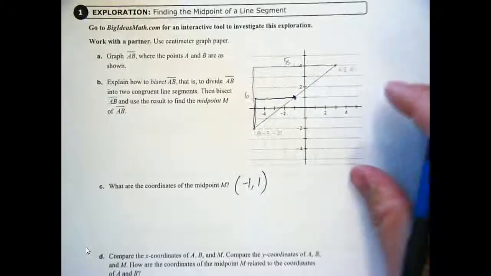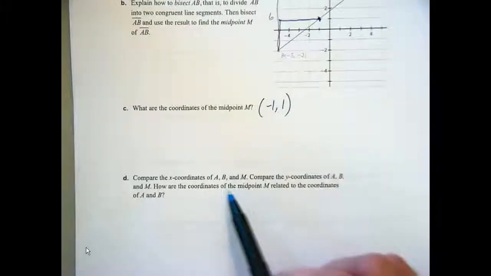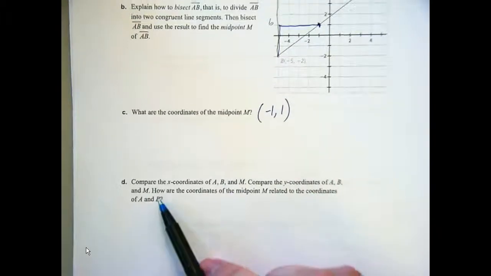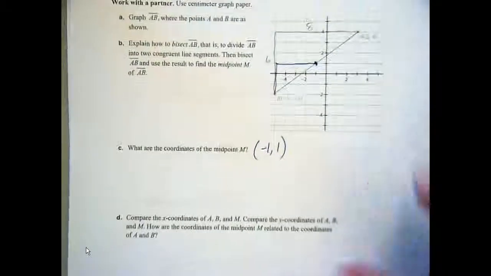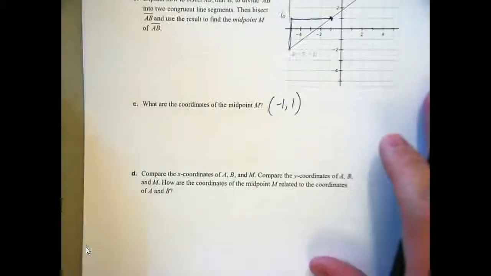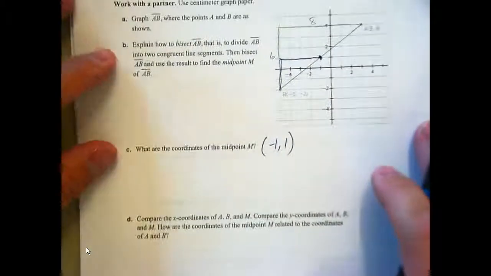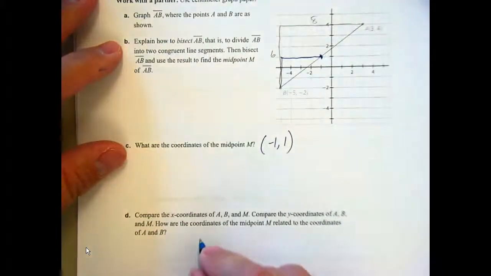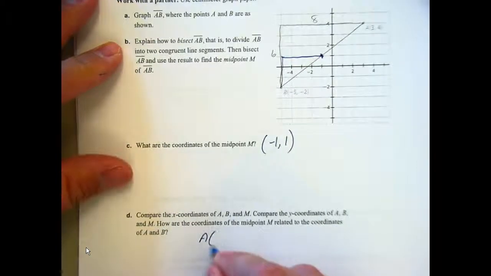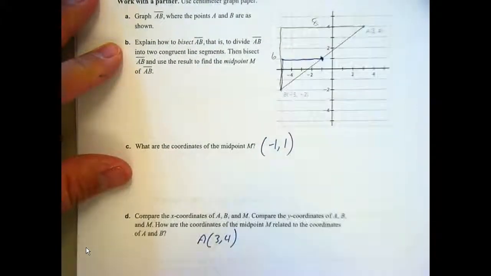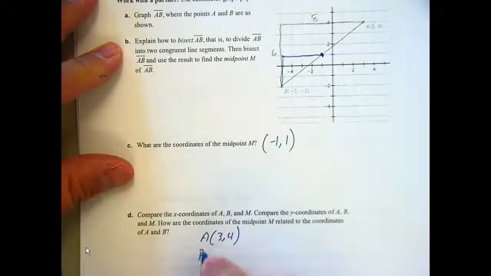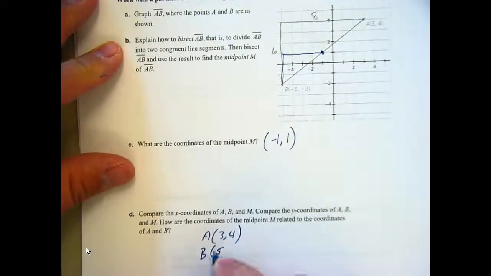-1, 1. Okay. Compare the x-coordinate of A, B, and M. Compare the y-coordinates of A, B, and M. How are the coordinates of the midpoint related to the coordinates of A and B? Let's take a look at that. Let's say I have A. A is at 3, 4. Point B is at 5, -2. Or -5, -2.